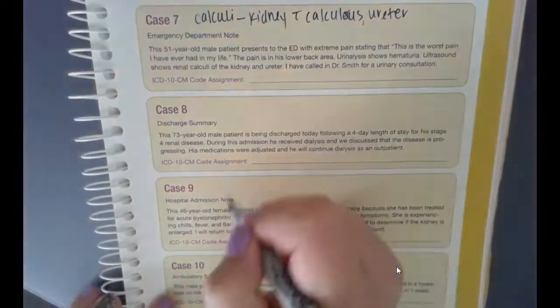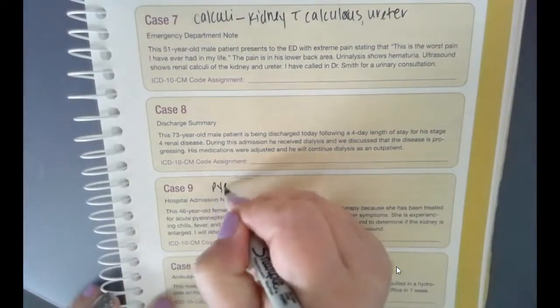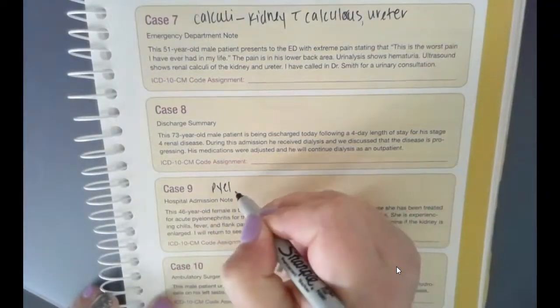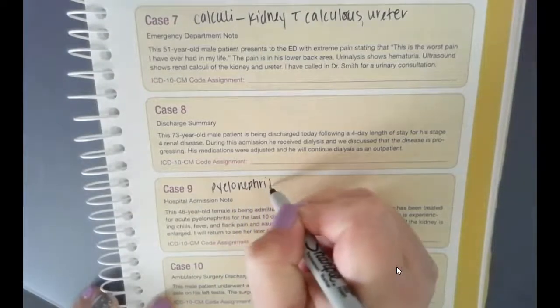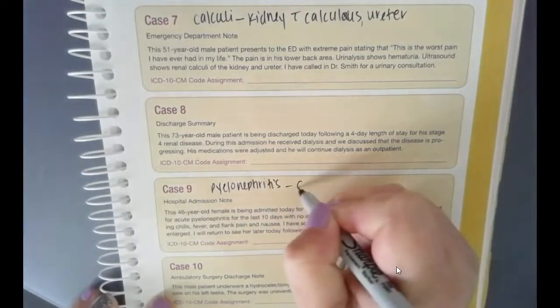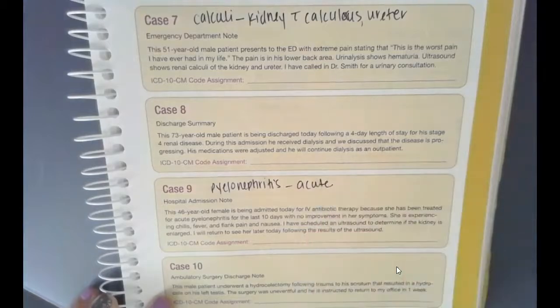Okay, so we're going to do pyelonephritis, acute. So that's going to be case 9. Alright, so that's it for chapter 19. I'm going to pause you and flip over to chapter 20.